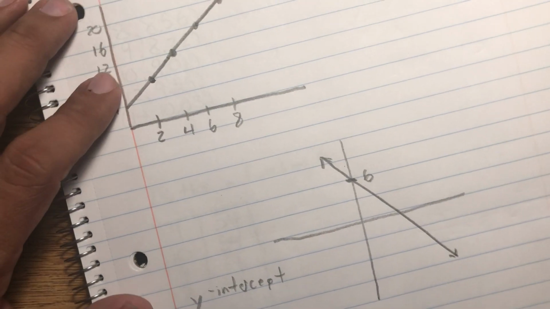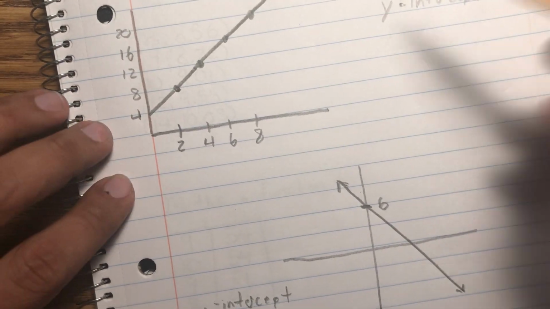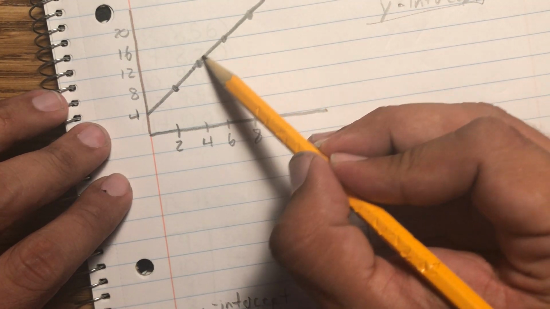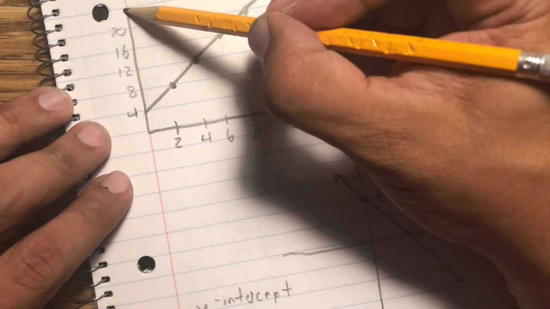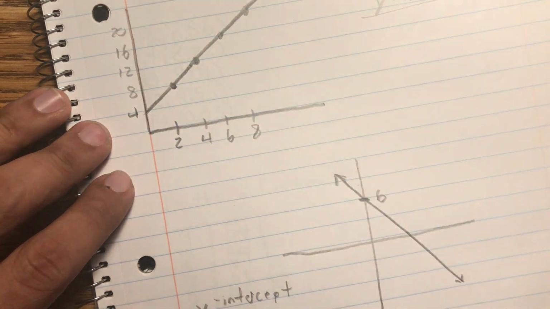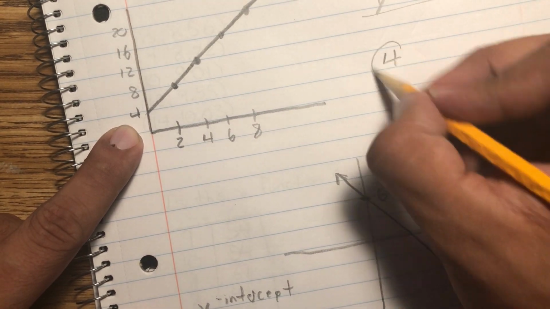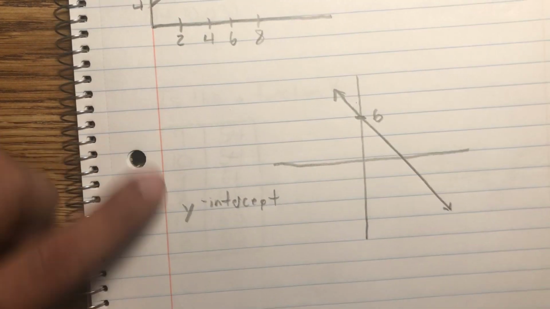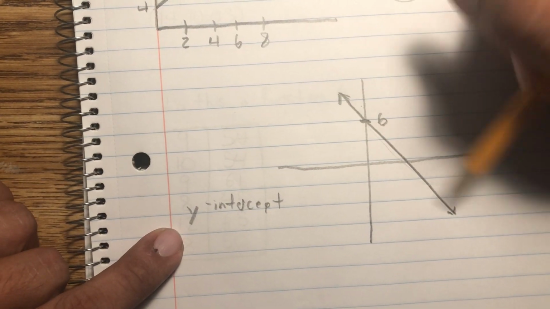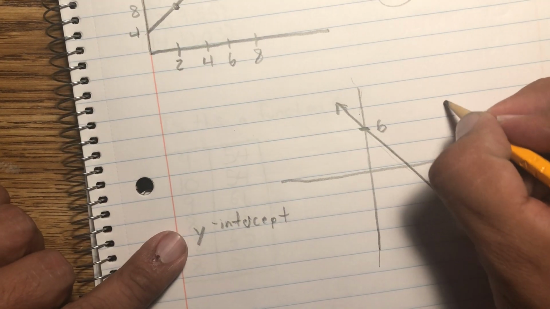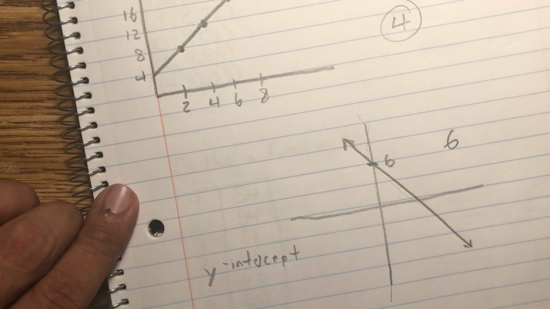Now we're doing 2-8. What is the y-intercept? The y-intercept is exactly what it says. When does this line intercept with this y line? So for this answer, it's right here in 4. For this one, if you're looking at it, when does this line hit this line? The answer is 6. Okay, yep, that's that one.